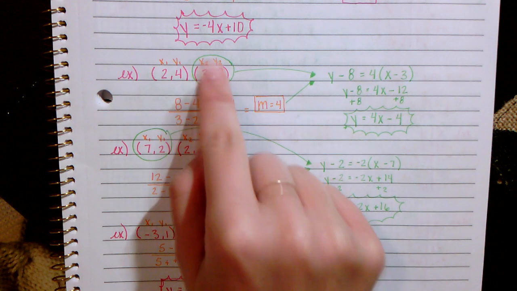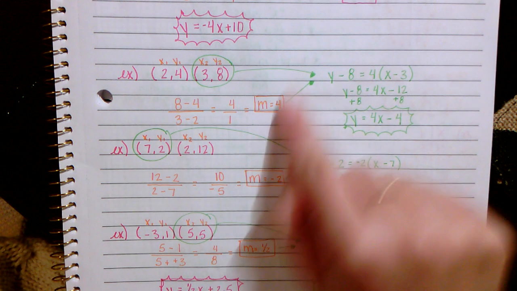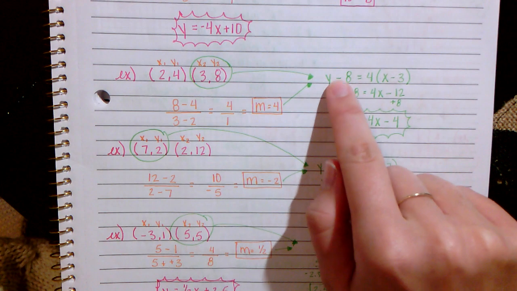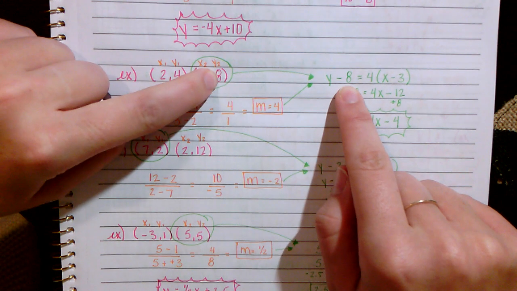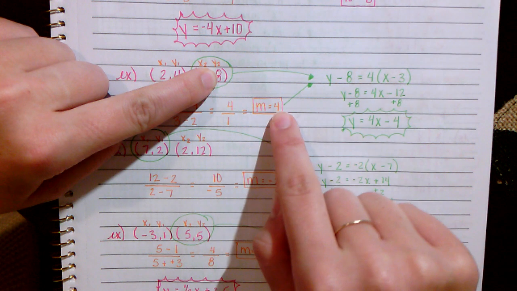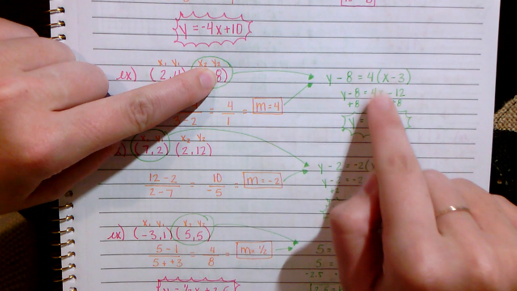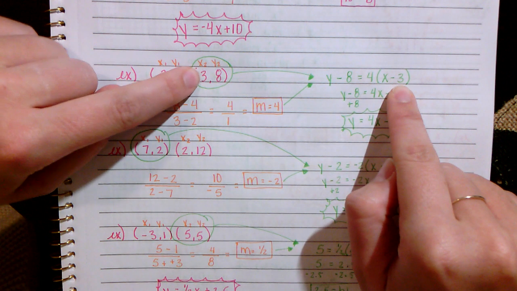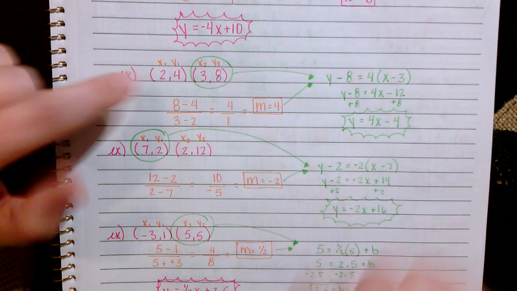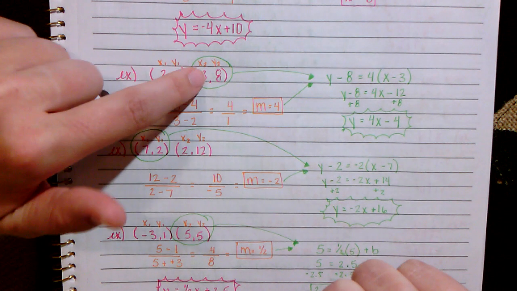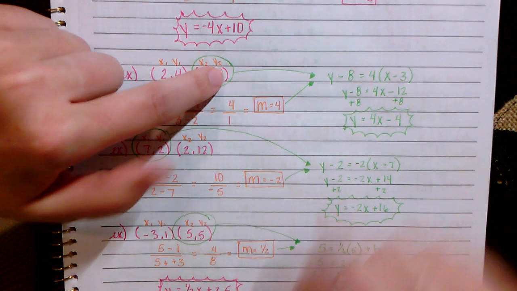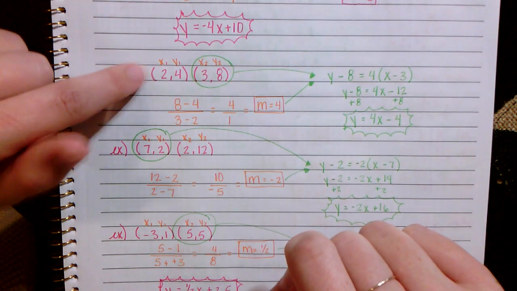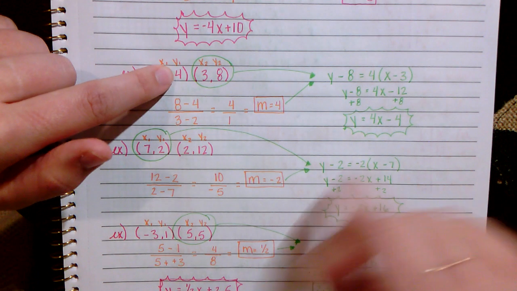It doesn't matter, but you're going to choose a point and a slope and plug it into point slope. So it's y minus y1 equals m, which I pulled from right here, times x minus x1. So this is my x, 3. Now I know this is labeled x1, y1, but if this is the one that I'm choosing, this is the x and the y that goes into this equation. If I had used this one, I would have plugged in 2 and 4.